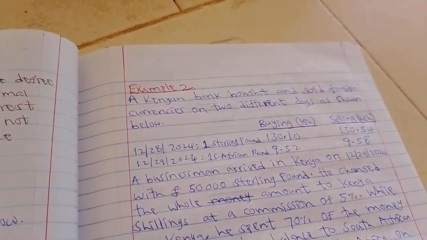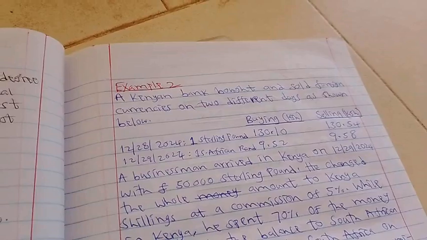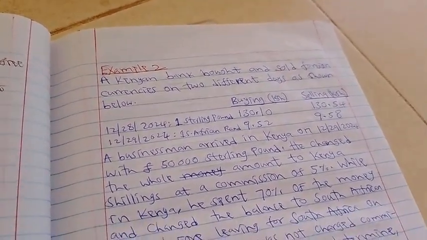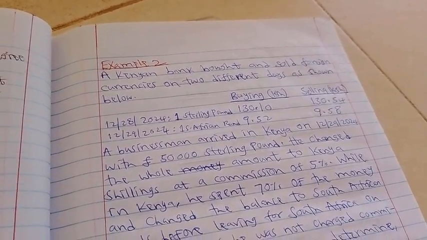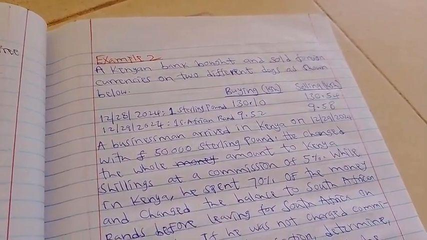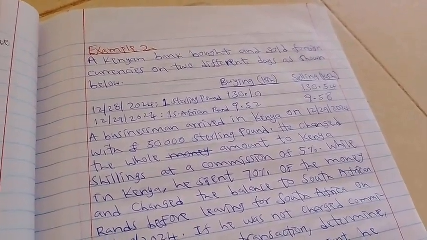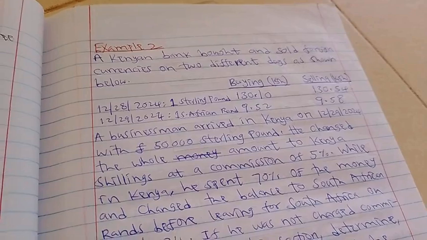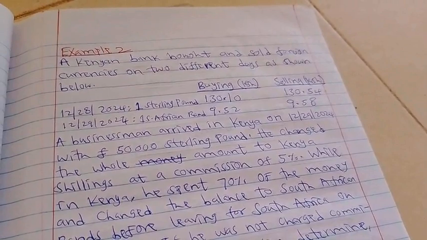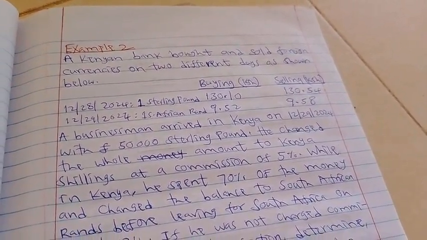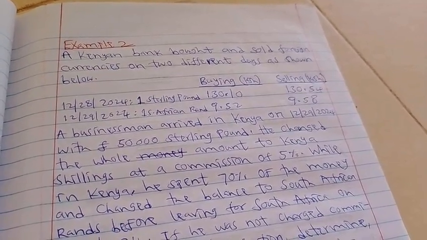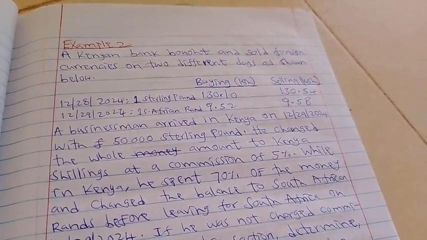Example 2. A Kenyan bank bought and sold foreign currency on 2 different days as shown below. On 28 December 2024, one sterling pound was bought at 130.10 and sold at 130.54. On 29th of December 2024, one South African rand was bought at 9.52 and sold at 9.58.